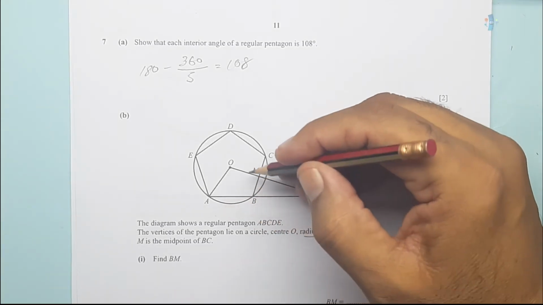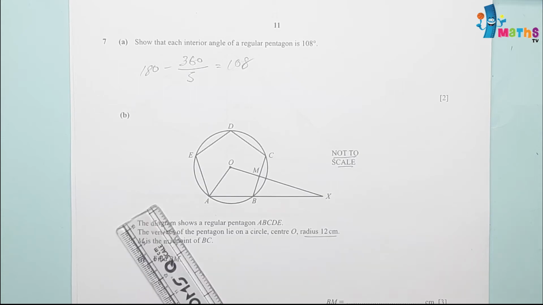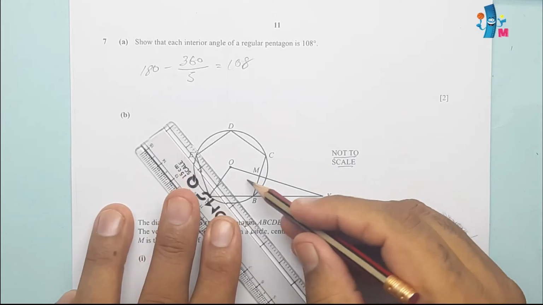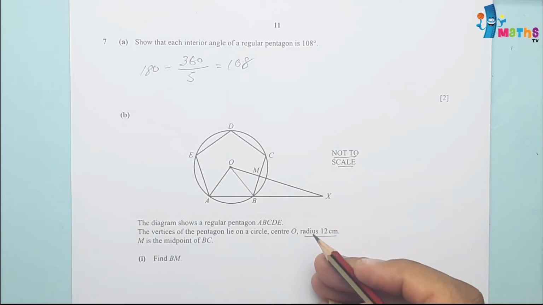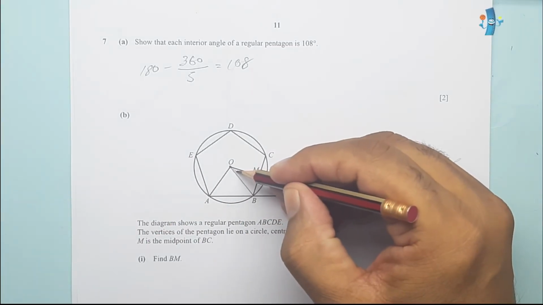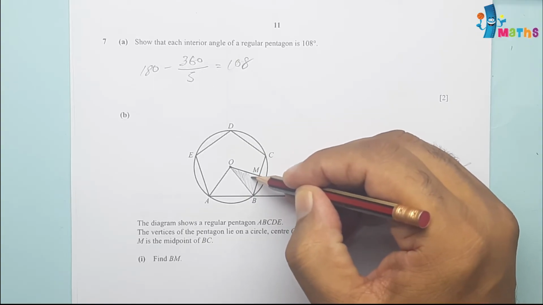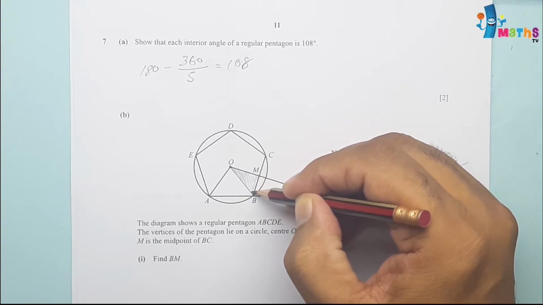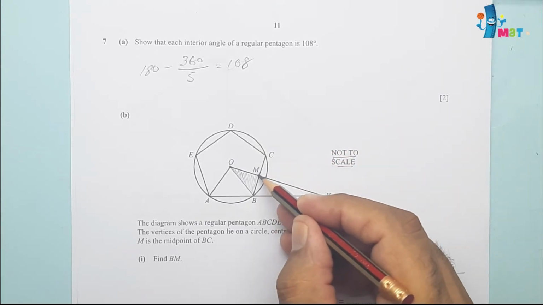So what we can do, we can complete the triangle by using a scale. We can draw this triangle. BO we can join, and this is our triangle. I will shade the triangle which I am referring to. So this is the triangle which we are discussing, and we have to calculate BM.